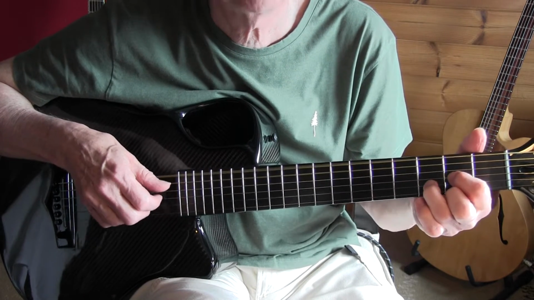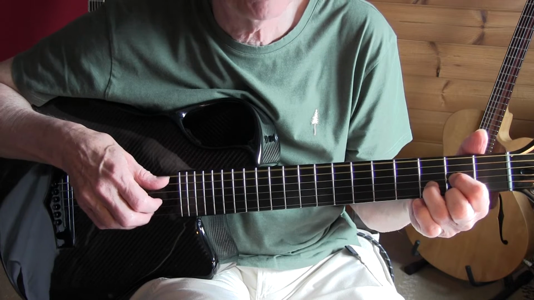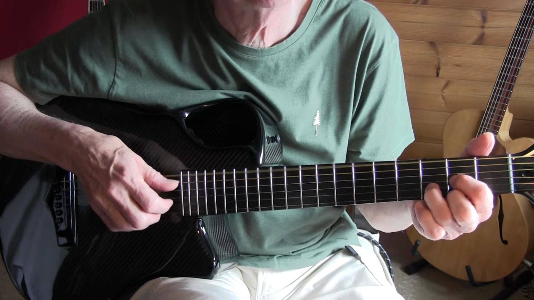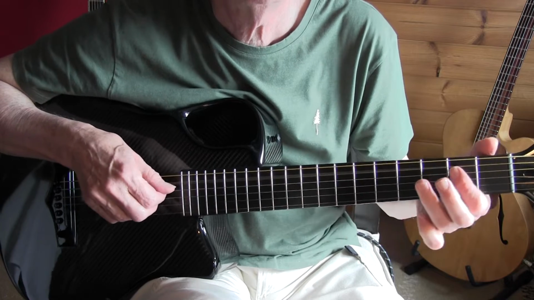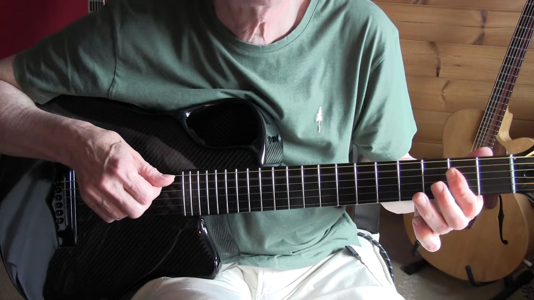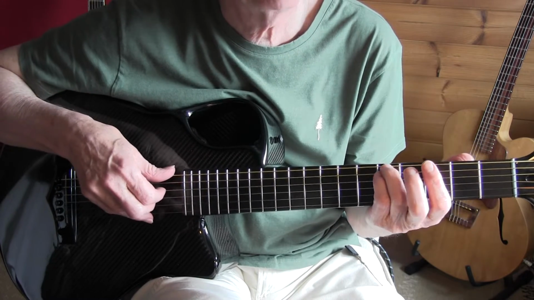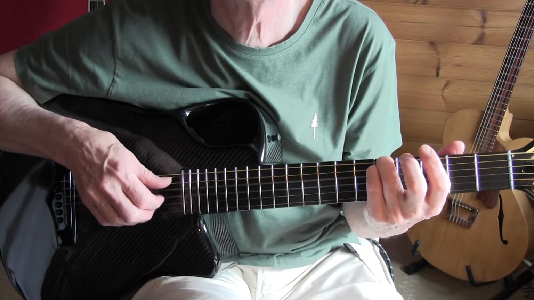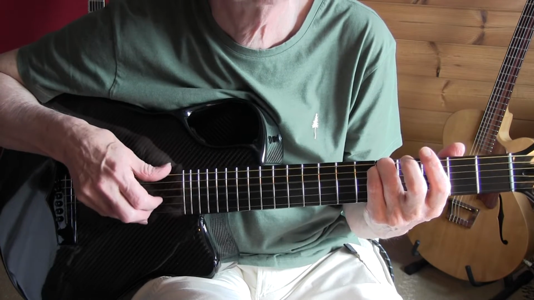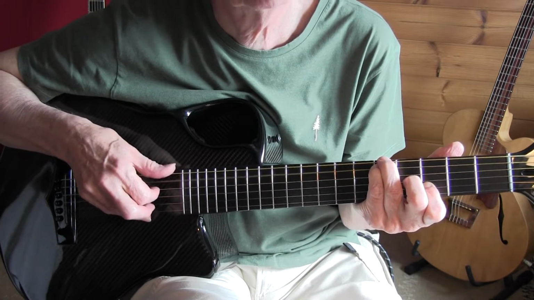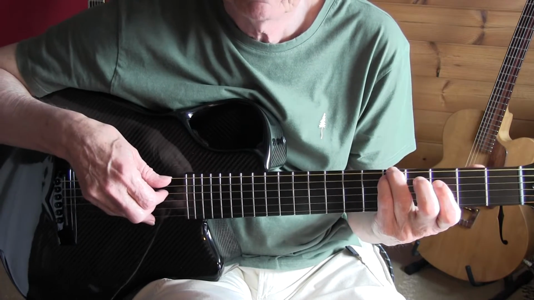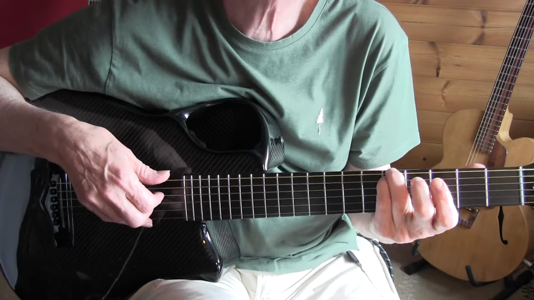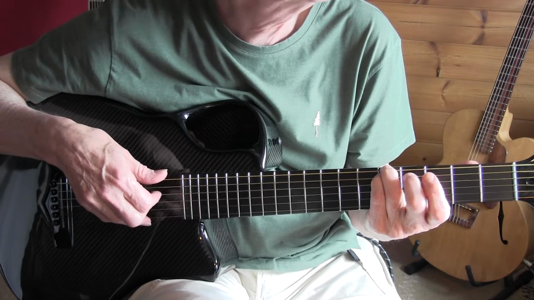And we're ending in the 10th bar on the D chord. Then going to the 7th fret, 2nd fret, and then we have, what should I say?